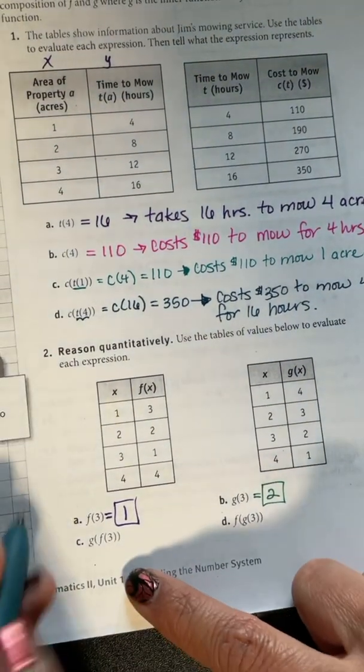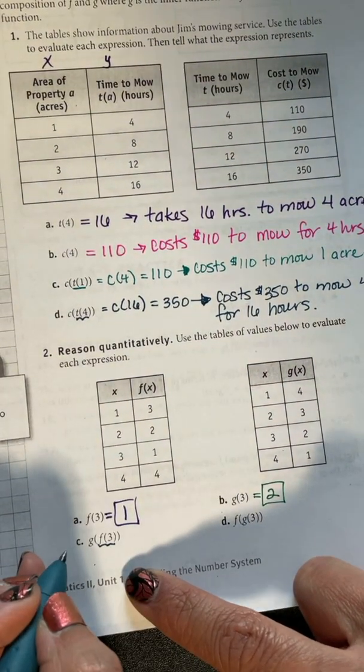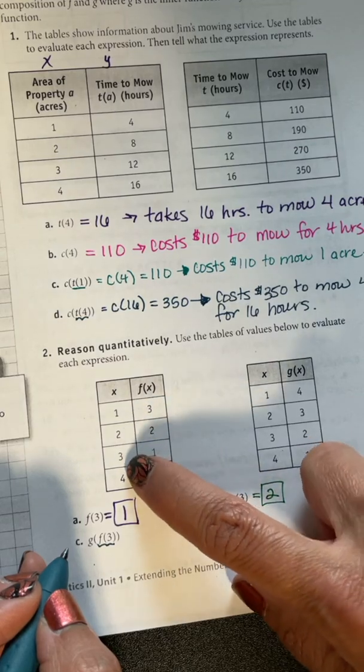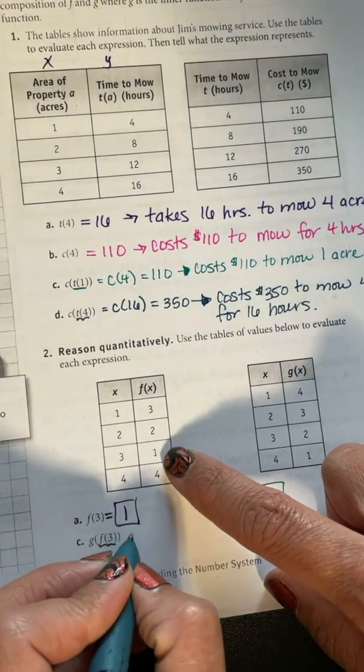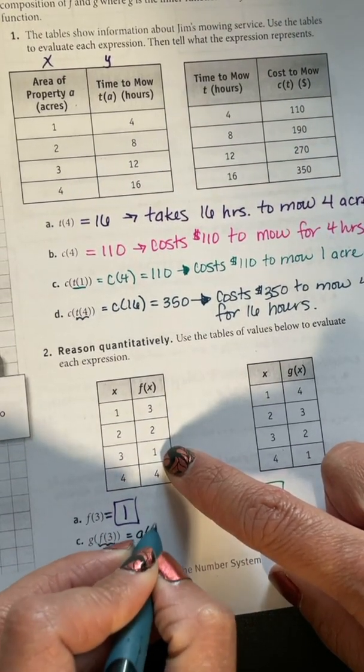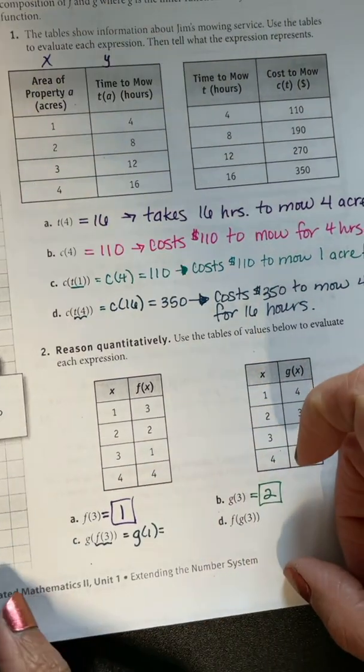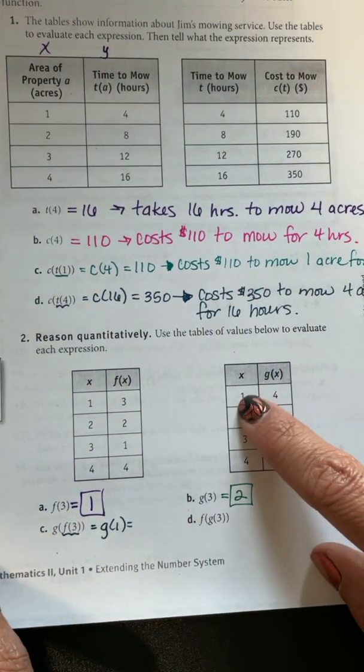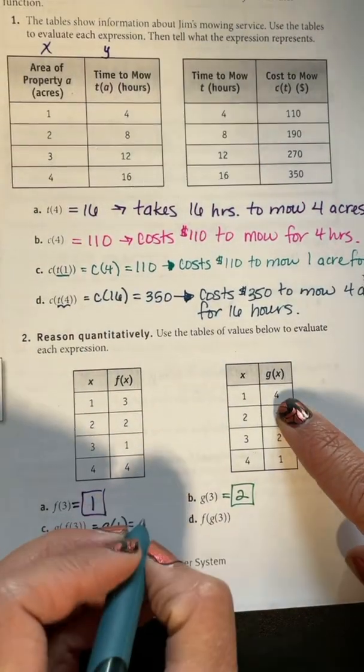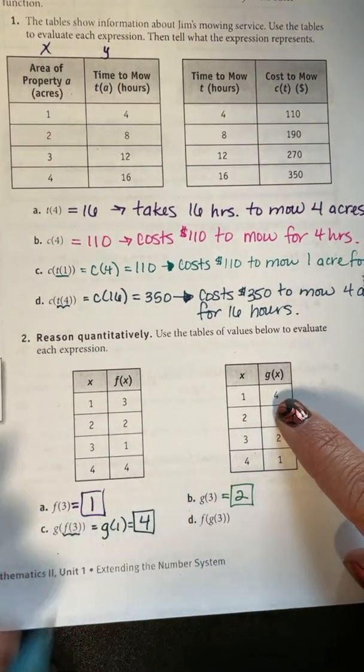G of f of 3. So start with f of 3. The input on f is a 3. The output is a 1. So now this becomes g of 1. Well, now go to the g function. What is g of 1? Input is 1. Output is a 4.